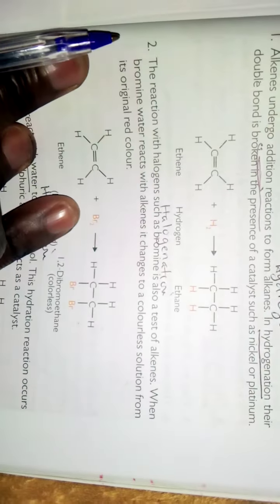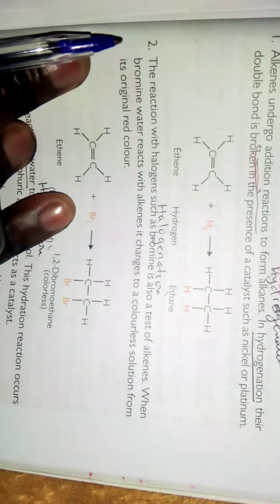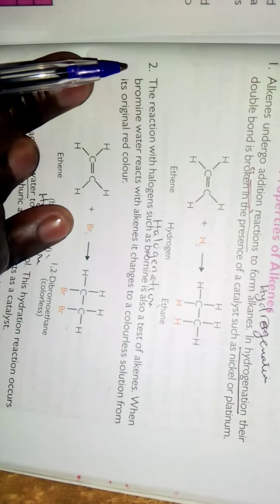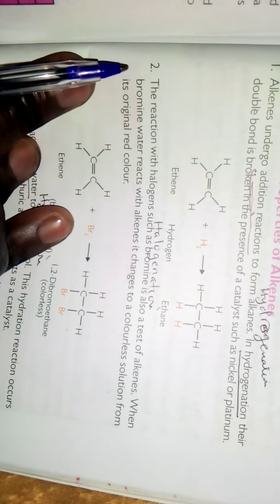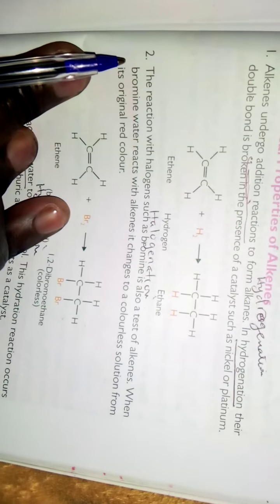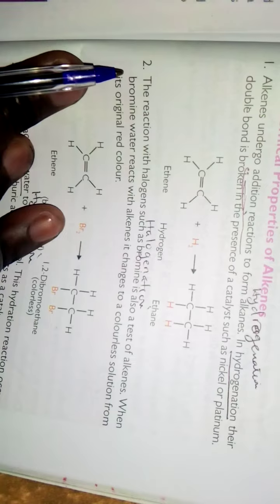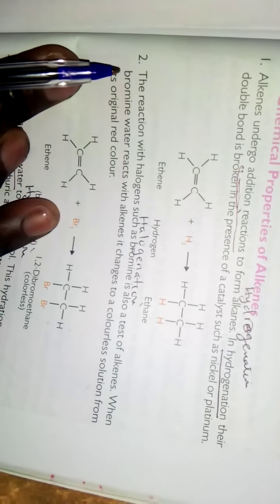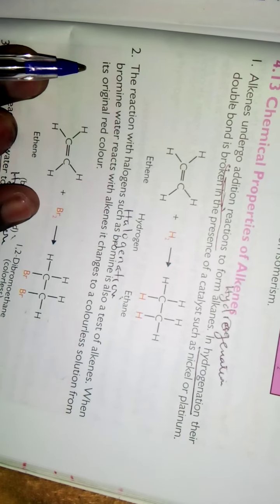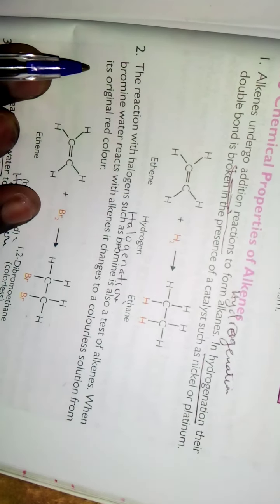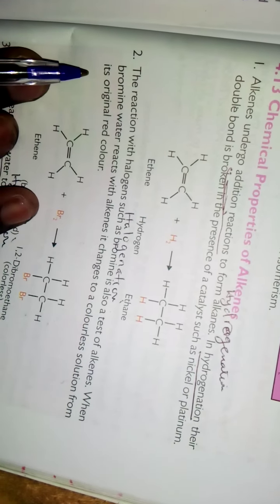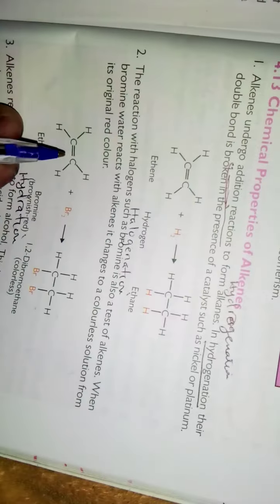Another addition reaction is halogenation. When you talk about halogenation, we talk about elements in group 7 of the periodic table. In group 7, elements like bromine and chlorine can also react with alkenes. And so when bromine water, for example, reacts with alkenes, it changes to a colorless solution from its original red color. Now, what does it form?